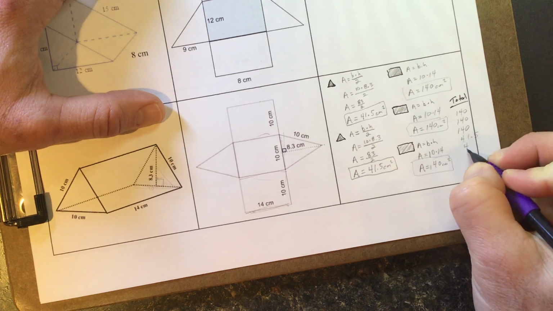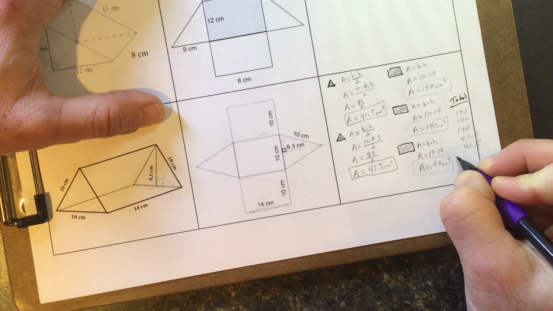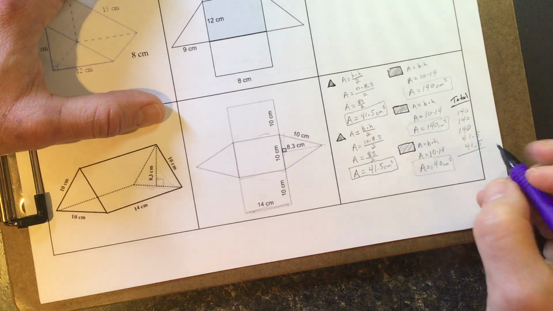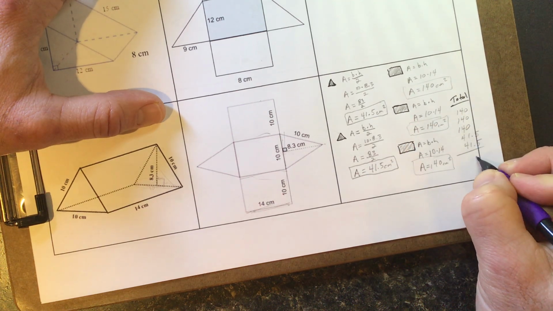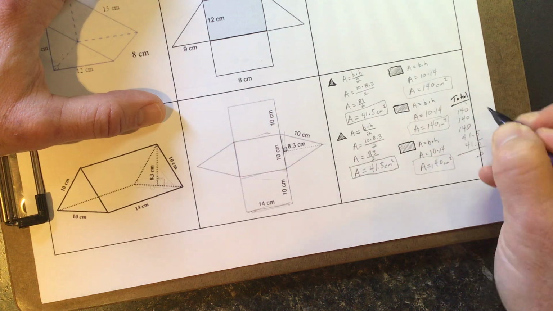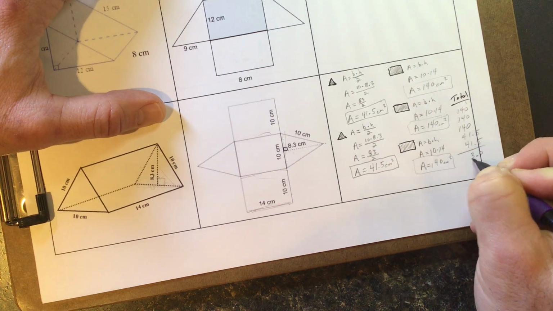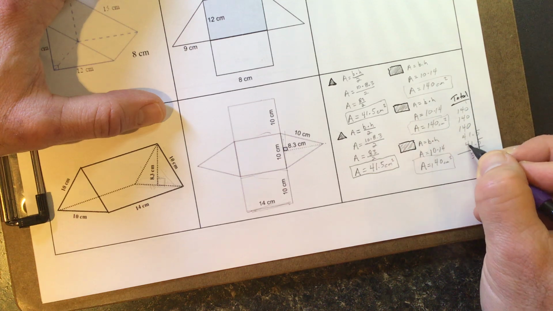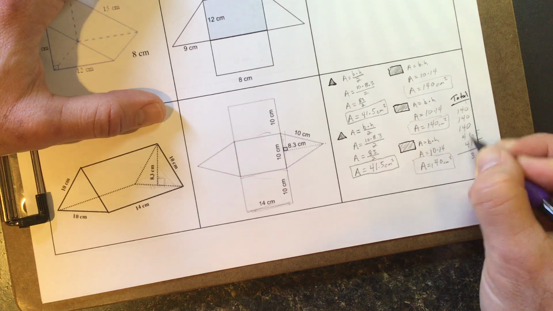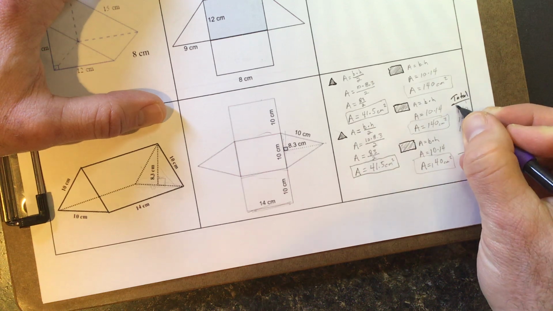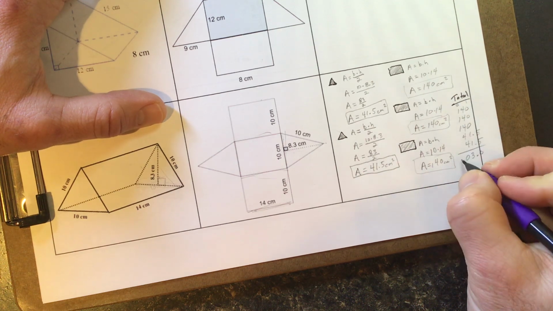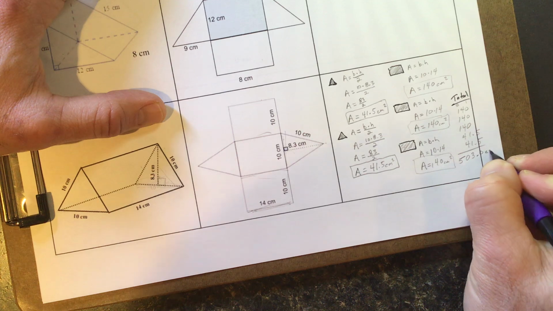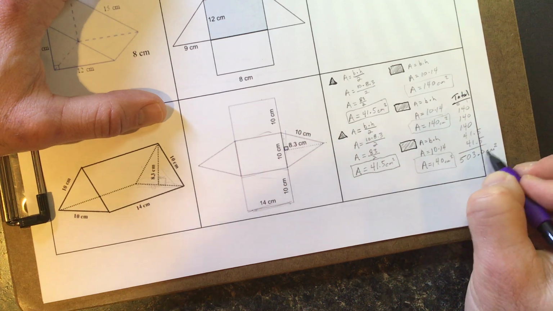41.5 and 41.5, which you could have actually just added the 83 back in, right? That makes 503 square centimeters.